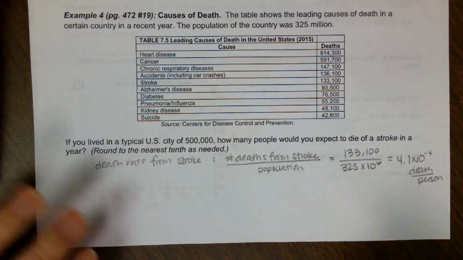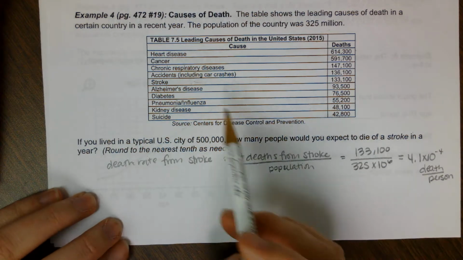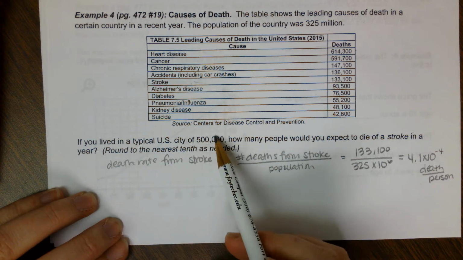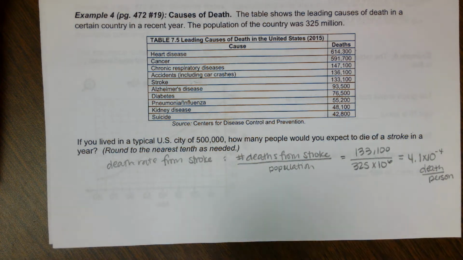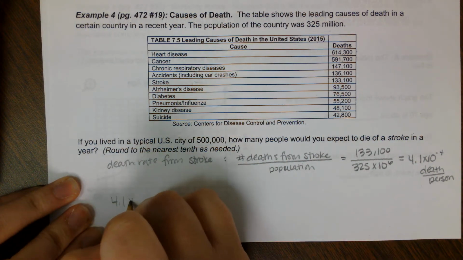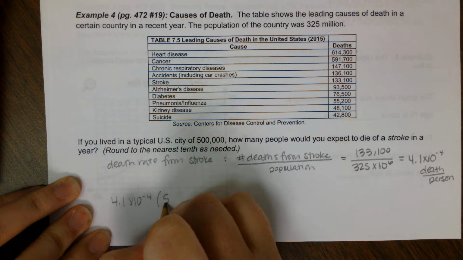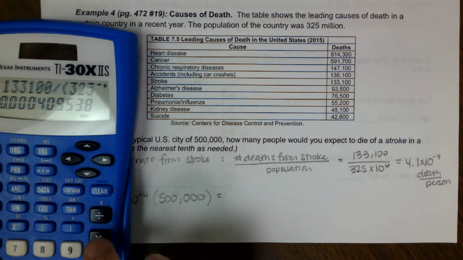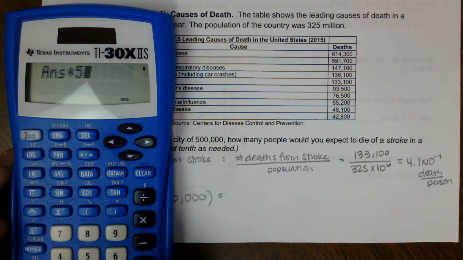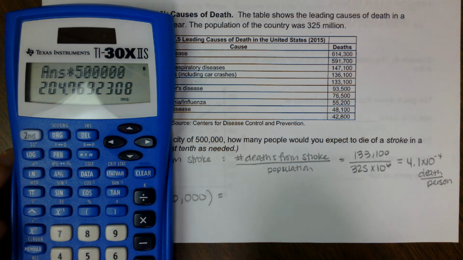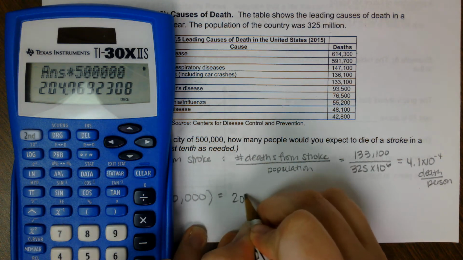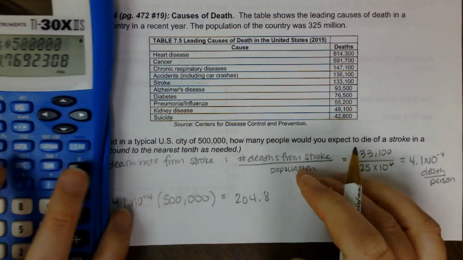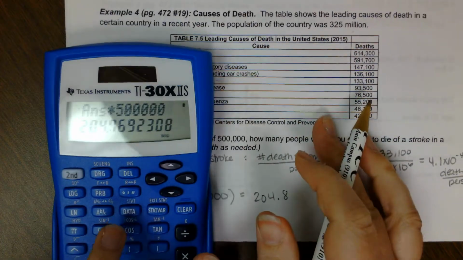Now we can use this general rate to figure out the number for a specific population. So now we have this 500,000. We want the number of deaths per 500,000, just like we did for example 2. We're going to take this rate and multiply it by 500,000 to get 204.8, because they want us to round to the nearest tenth.